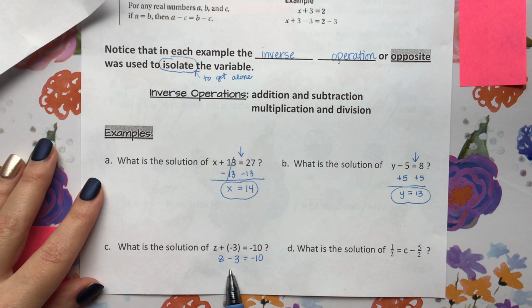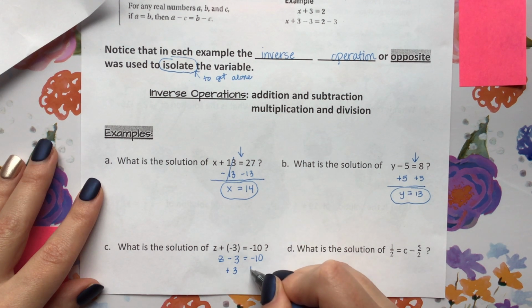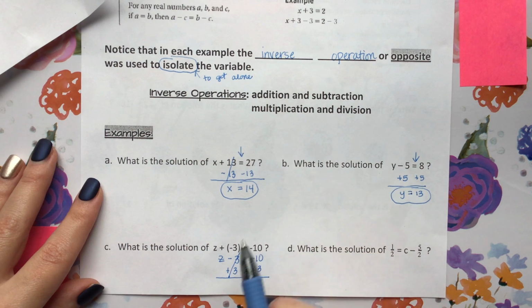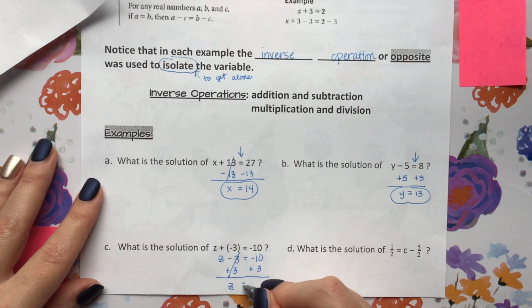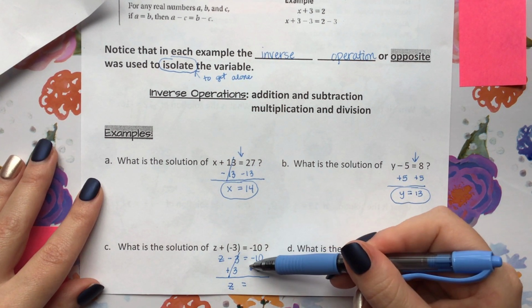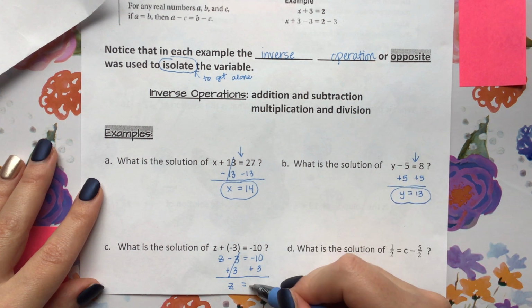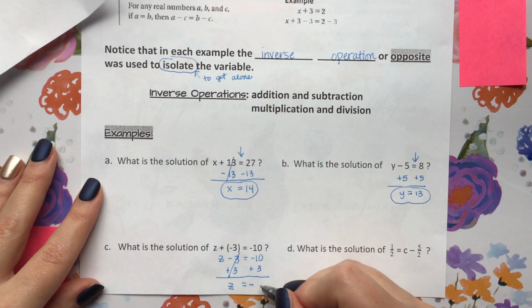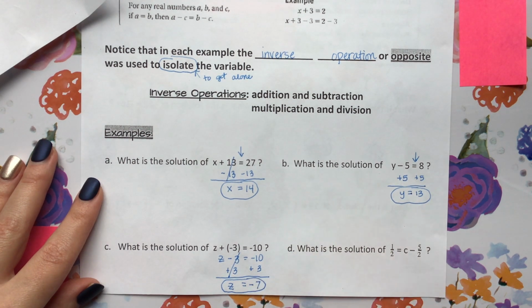Now that I've rewritten it, I see now that the opposite of subtracting 3 is adding 3. So I can add 3 to the left and add 3 to the right. 3 minus 3 is 0, but don't forget I'm left with z right here. So I have z is equal to negative 10 plus 3. Well, the negative 10 is the bigger number, so I know my answer is going to be negative. And then if you go 3 in the positive direction, it's going to get me negative 7. So z equals negative 7 for that one.